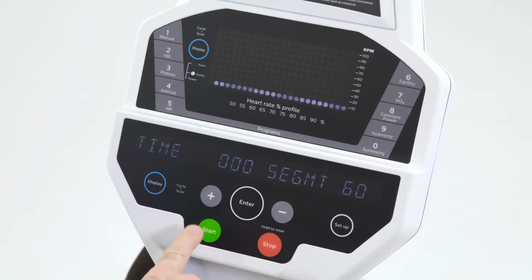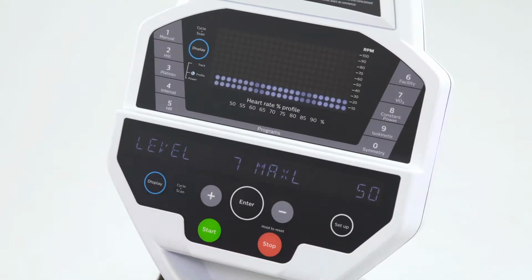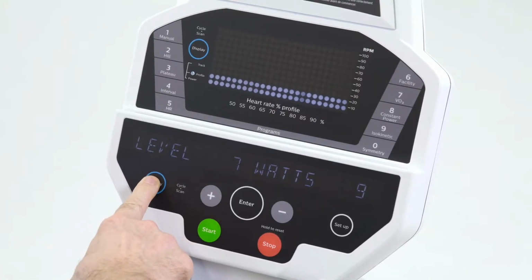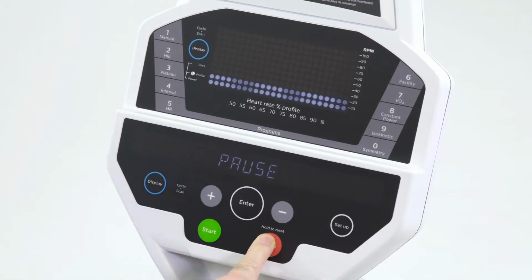If we just press start from the beginning as a quick start, the resistance mode we get is a constant resistance, which means the resistance level is set at a constant rate, and the power will be determined by how fast the patient pedals. So the faster they pedal, the more watts they would do.